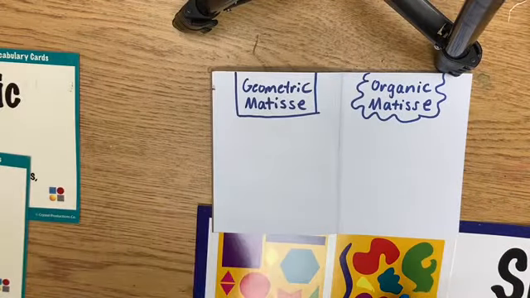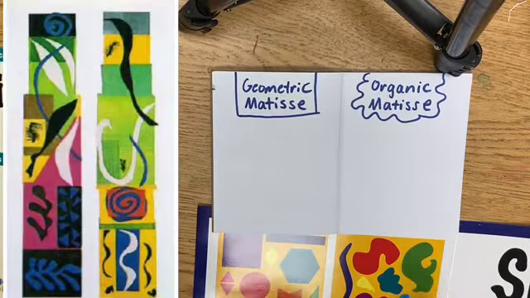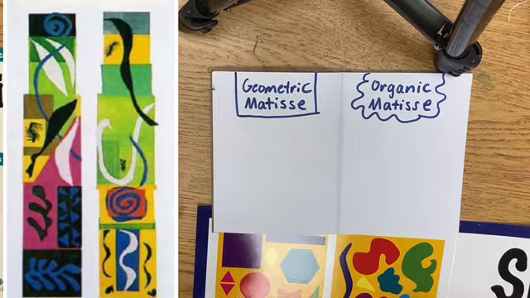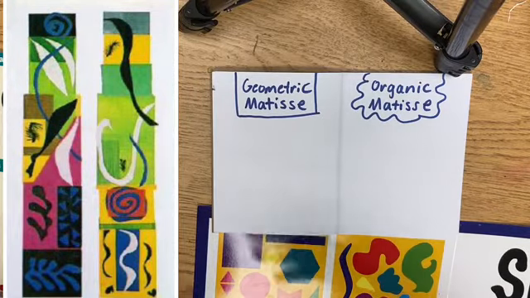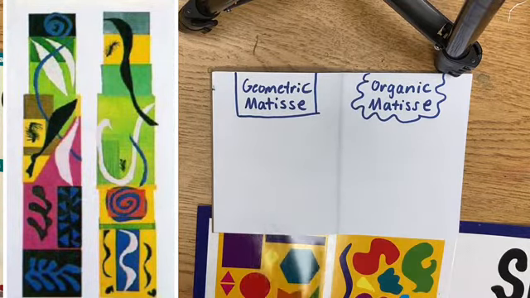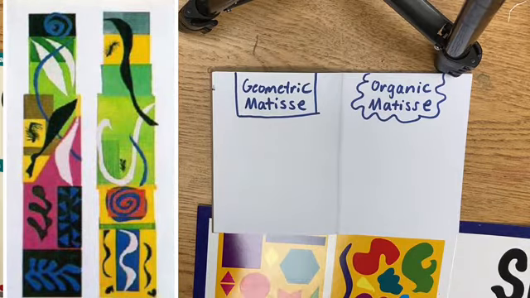All right, so let's look at this Matisse. In English, the name of it is Beast of the Sea. Now, don't just look at the shapes in the front, but also the shapes that make up the background. Let's talk about what kind of shapes you see.